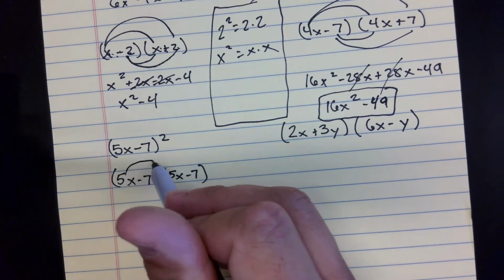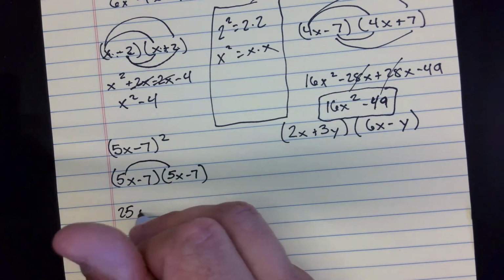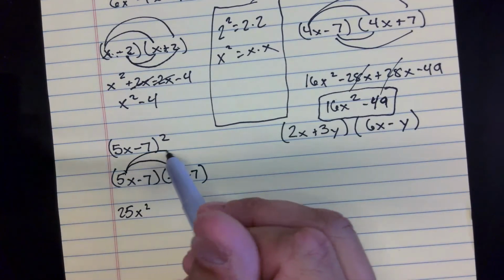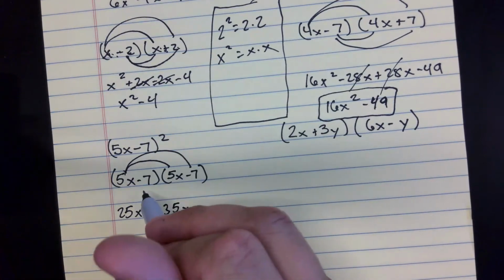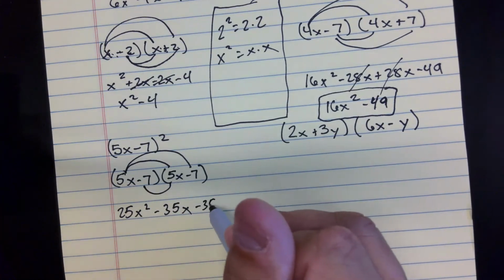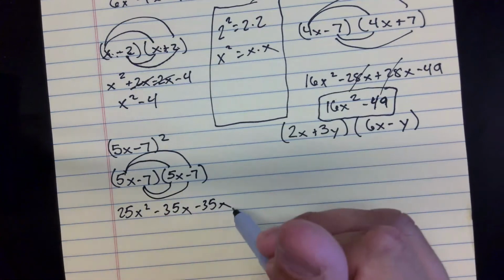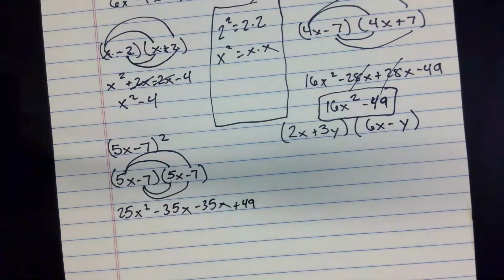So we multiply the first, which is 25x squared, the outside, which is negative 35x, the inside, which is negative 35x, and the last, which is positive 49.